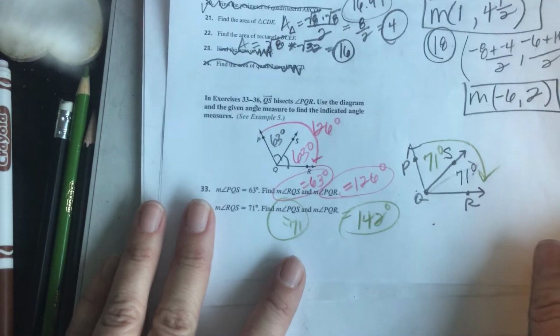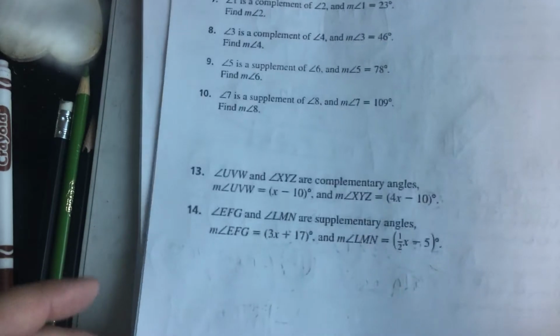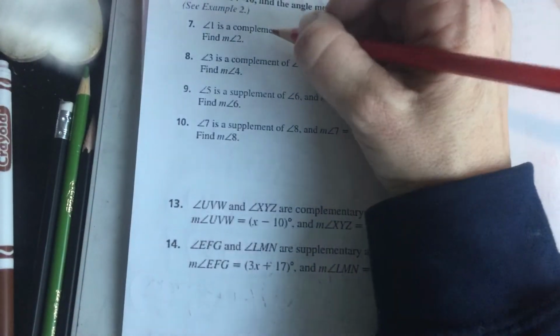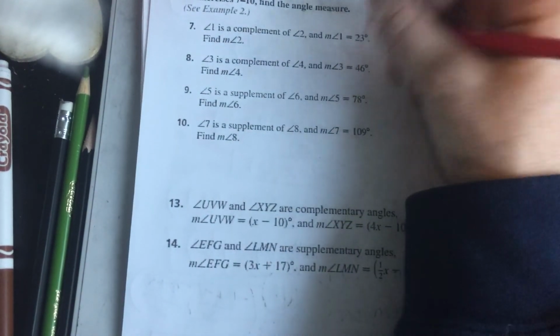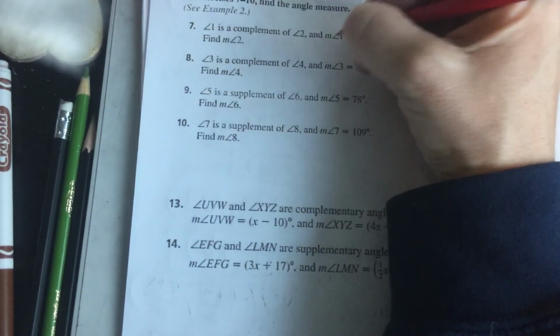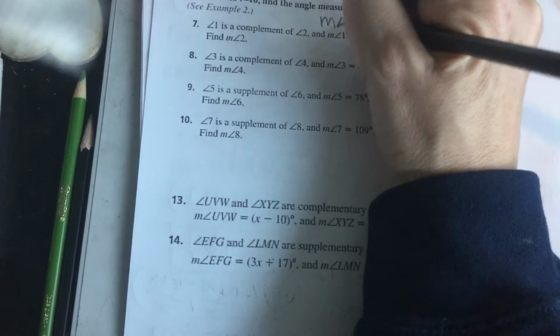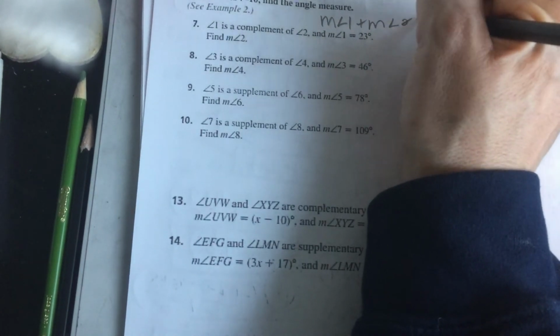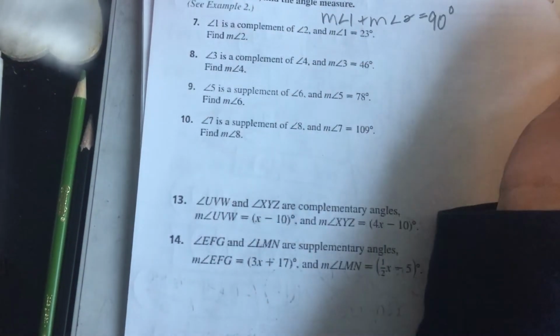All right. Oh, I forgot there was a back page. Complements add to 90 degrees. So if angle 1 is a complement to angle 2, and you don't have to be this formal, but that means that the measure of angle 1 plus the measure of angle 2 is going to be equal to 90.